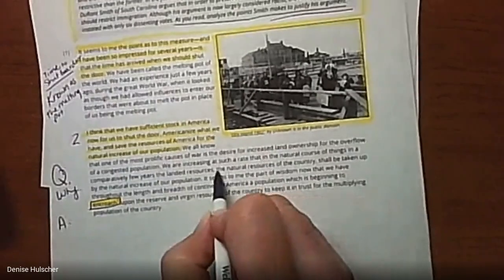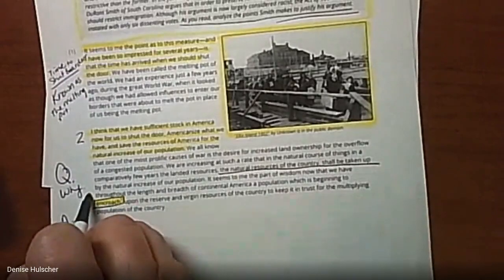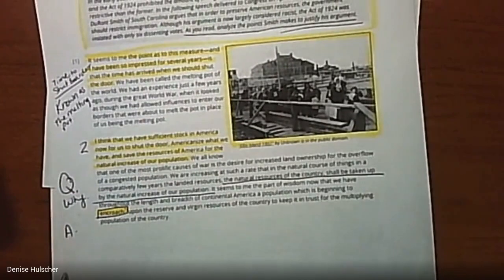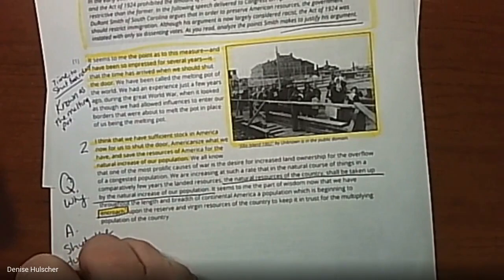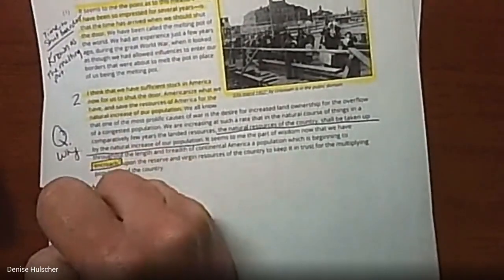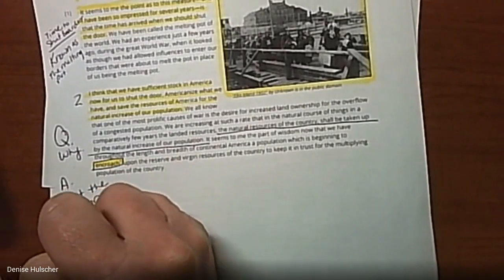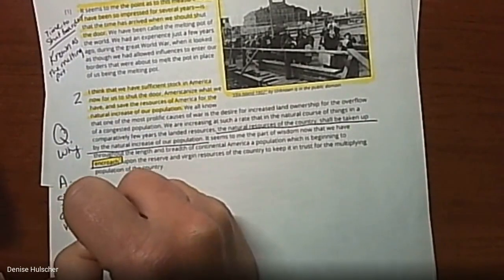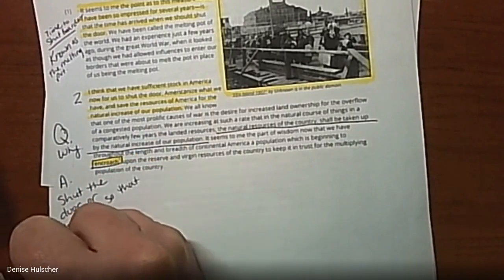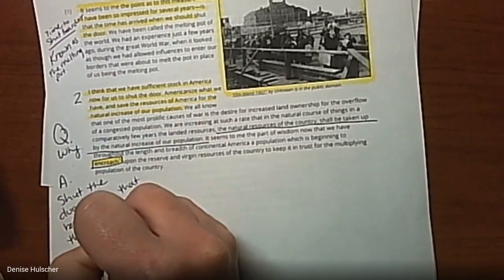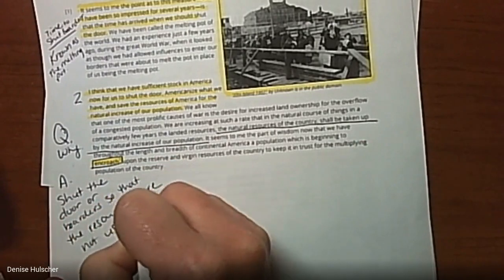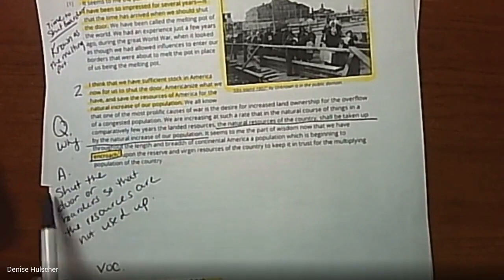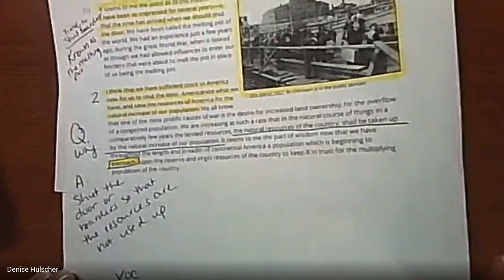If you said that the natural resources of the country shall be taken up by the natural increase of the population, that's why he's saying that we need to shut the borders. So we need to shut the door or borders so that the resources are not used up. Now, this answer I do want to put in my chart.